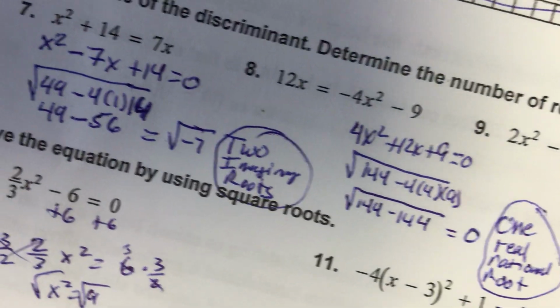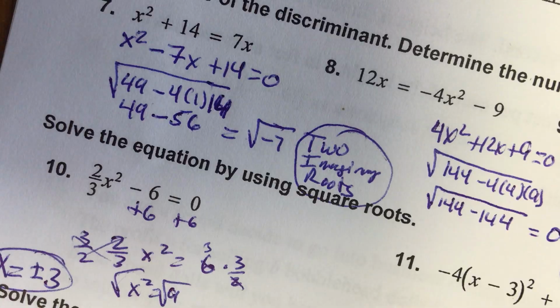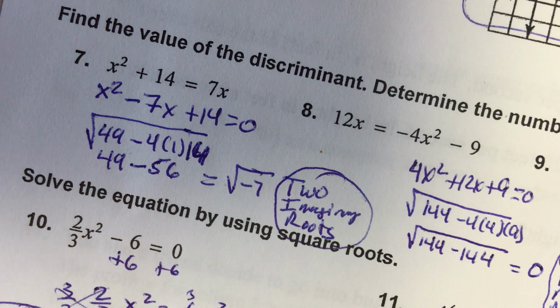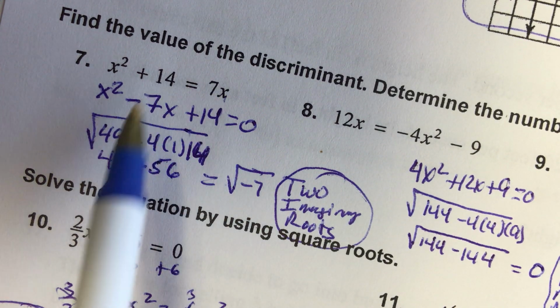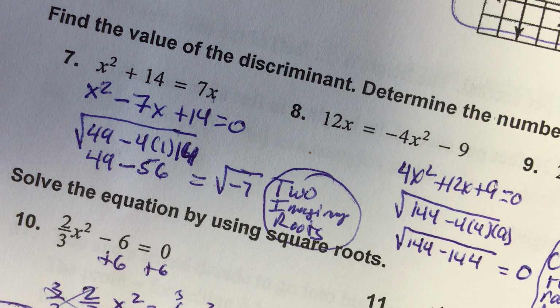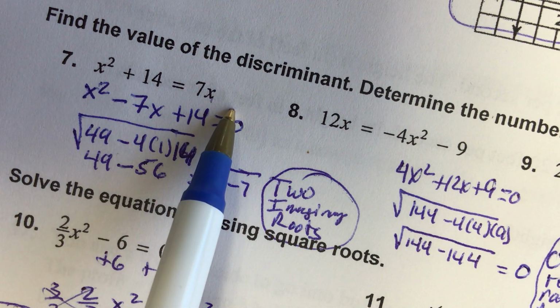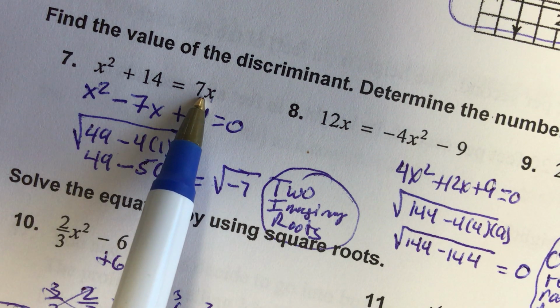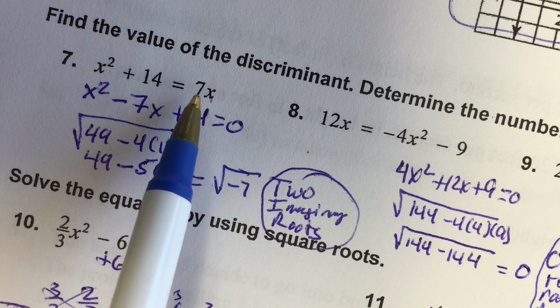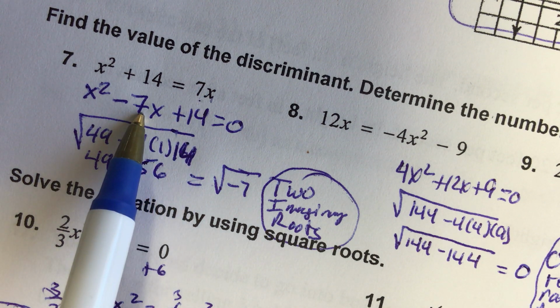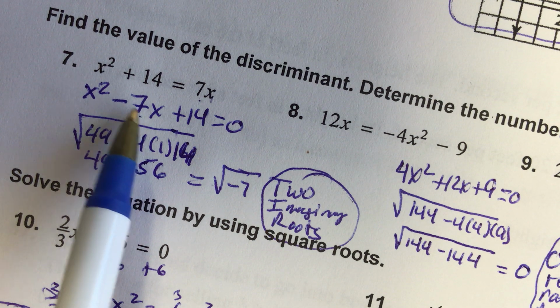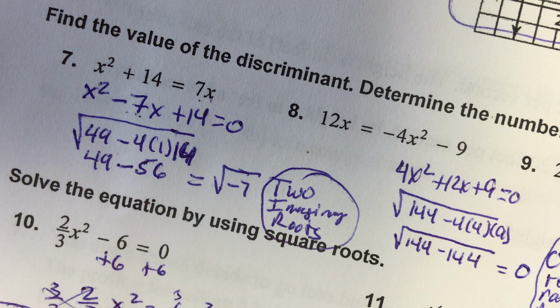Therefore, when I get to number 7, the key here is make sure you set it equal to 0 before you start the quadratic formula. I see a lot of kids start the quadratic formula right off the bat, and they'll use a positive 7 for your b value. Really, that 7 has to be subtracted to the other side, and the b value is actually negative 7 to start. So make sure you set it equal to 0 before you start doing the quadratic formula.